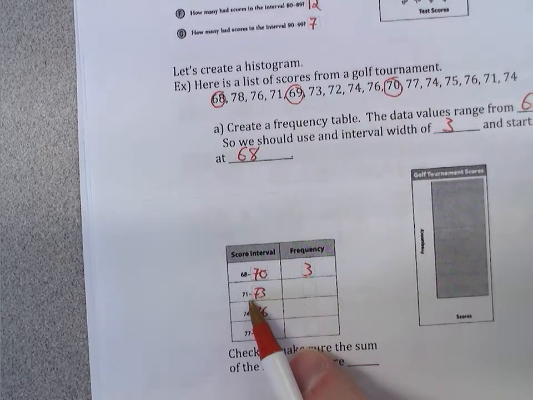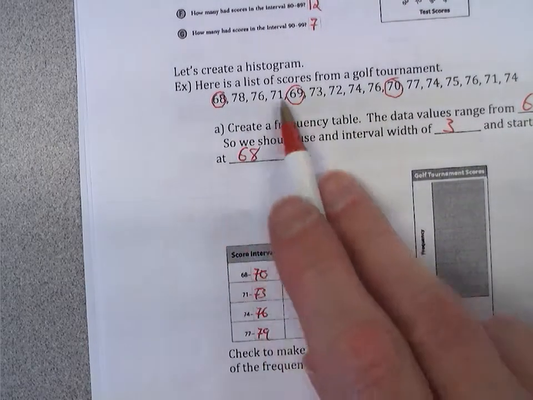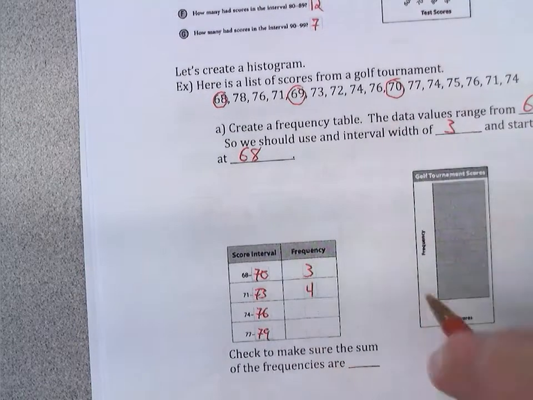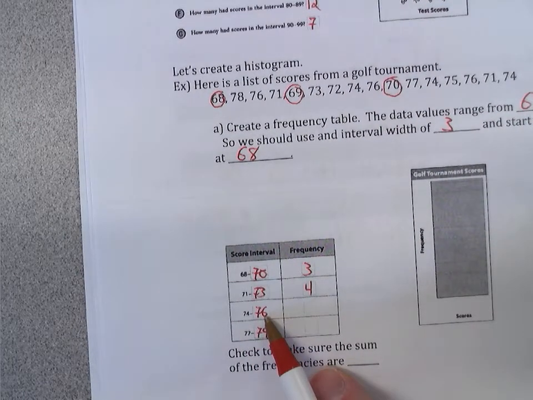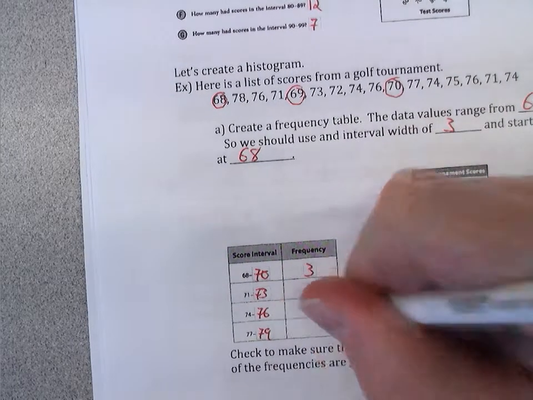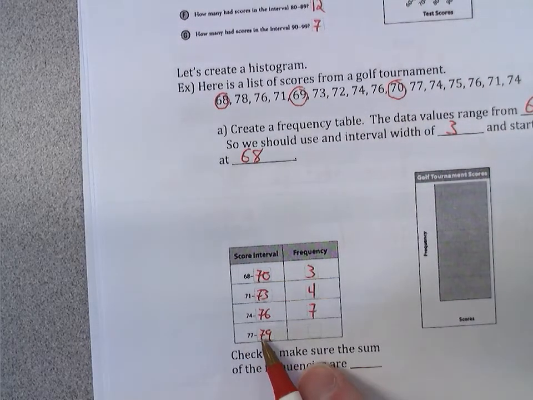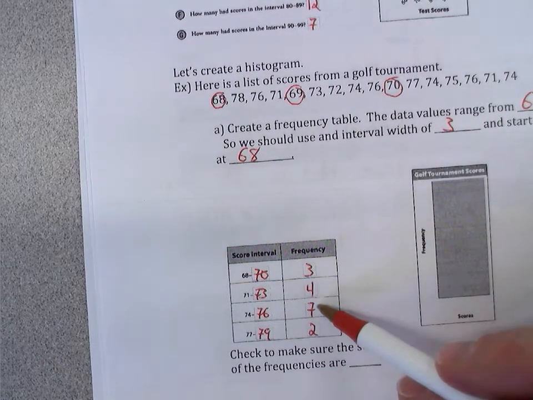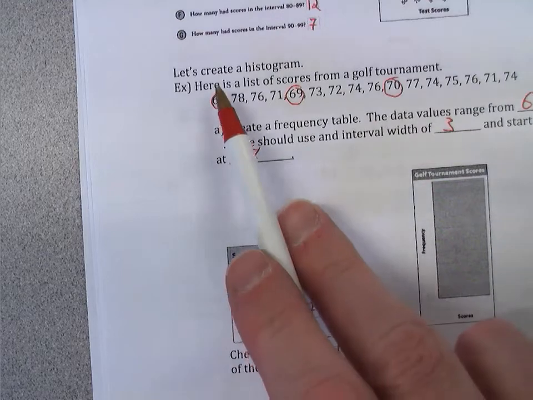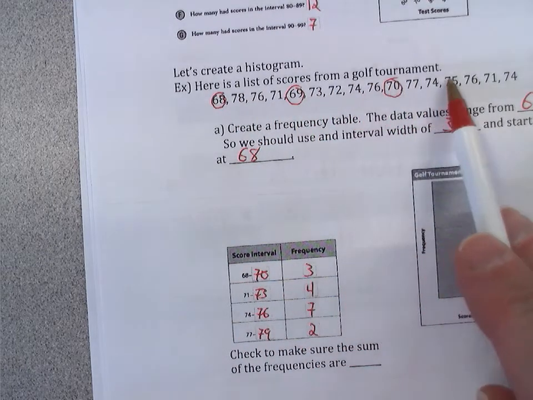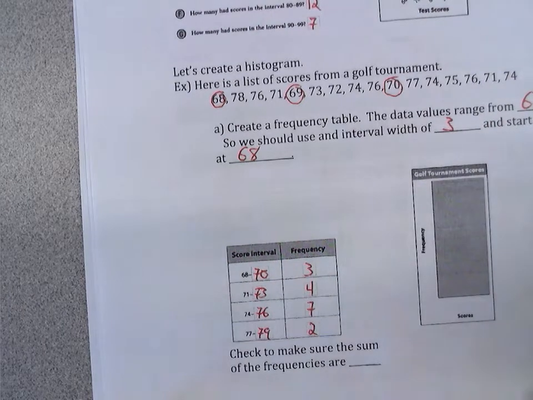How many between 71 to 73 if I go through and count? Should have 4. Between 74 and 76, I believe there are 7 values. 77 through 79, there are 2. Let's make sure these do add up, though. 3 and 4 is 7 and 7 is 14, and 2 more is 16. 1, 2, 3, 4, 5, 6, 7, 8, 9, 10, 11, 12, 13, 14, 15, 16. So it looks like we've got everything.